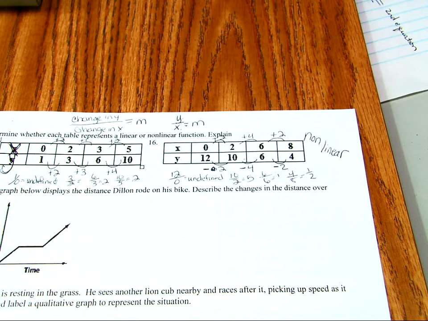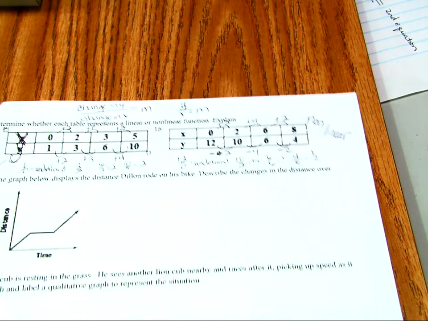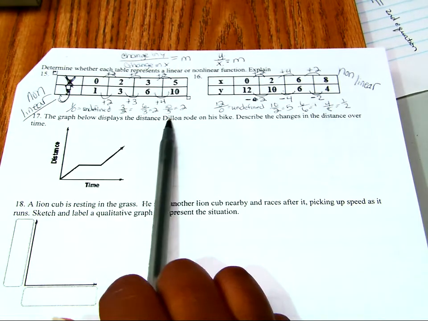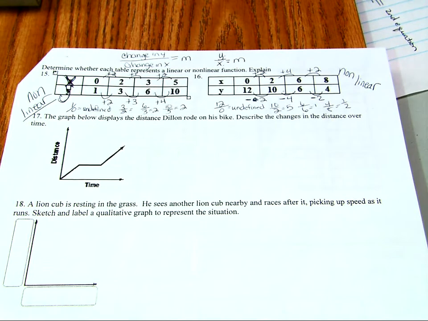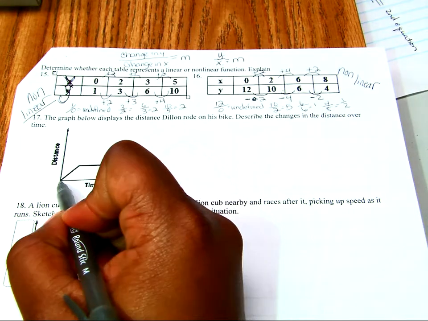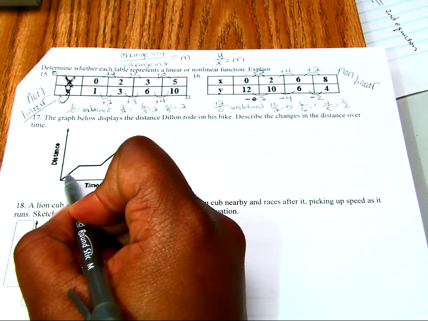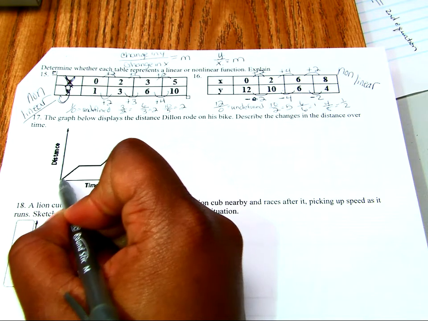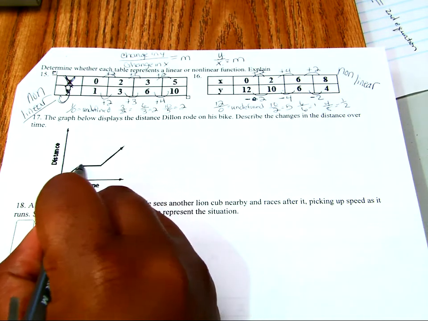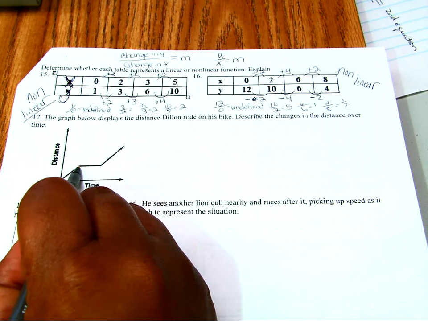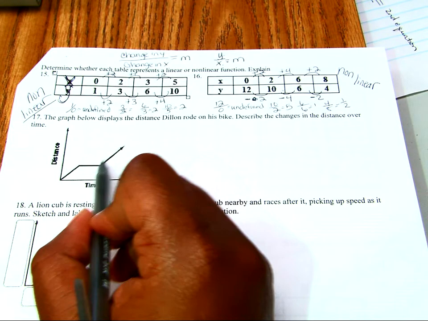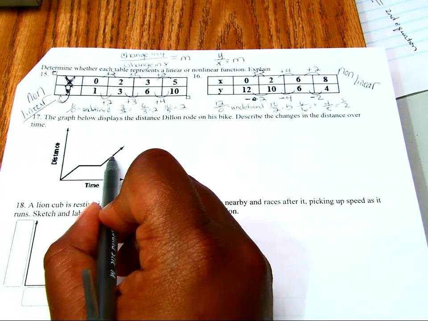17, the graph below displays the distance Dillian rode his bike. Describe the change in the distance. So right here we see that as time is going on, the distance is increasing from this beginning point. Then the distance stays the same, so we're not moving, but time is still passing. And then as time goes on, distance starts to increase. So let's give a story for that.